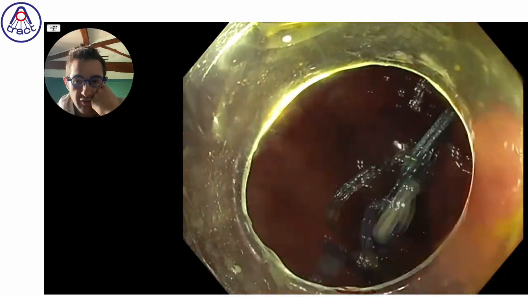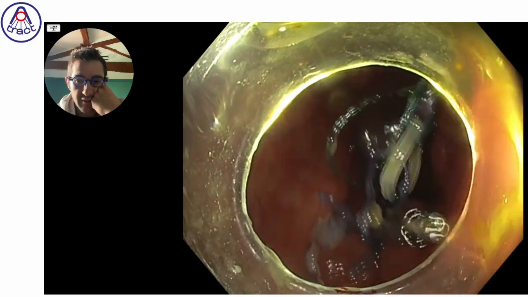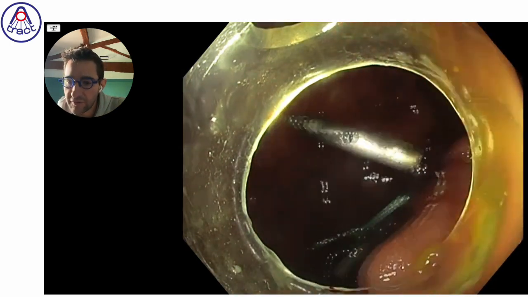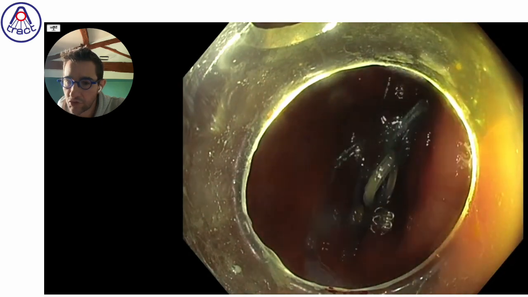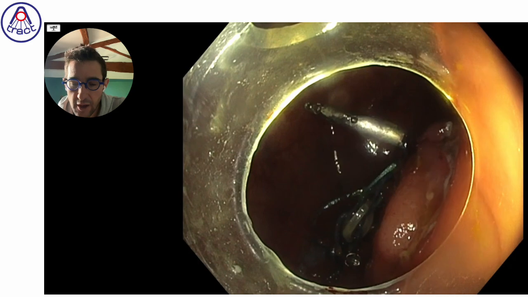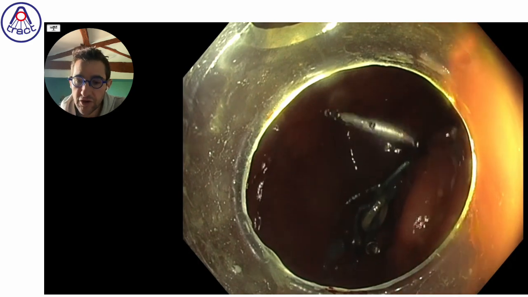So first tension is installed. So you still have a good exposure of the right side because of this two-polar traction.